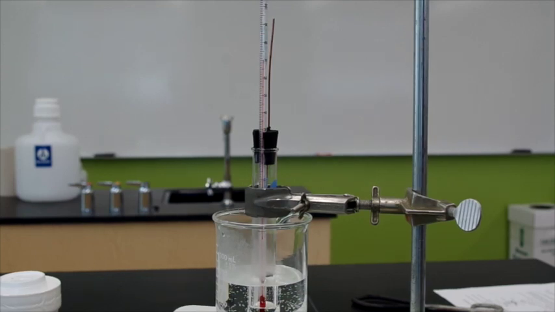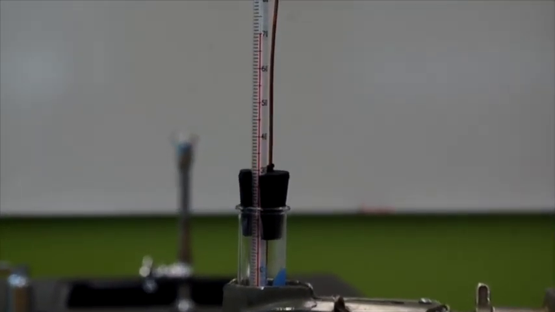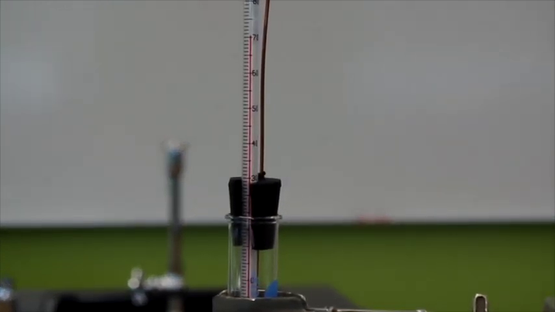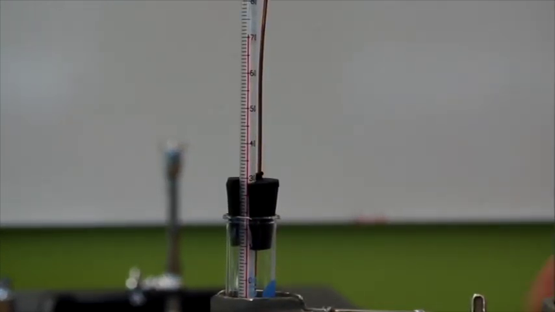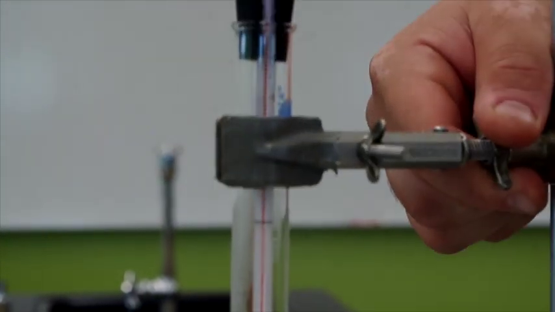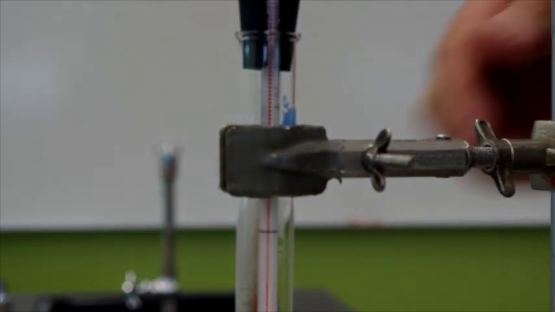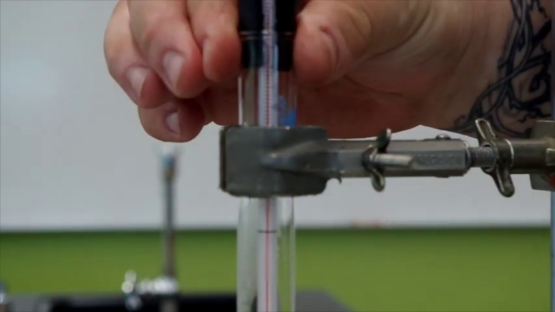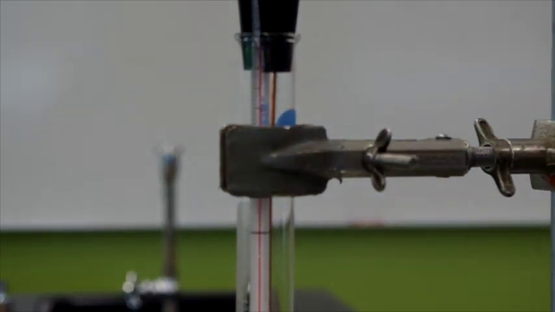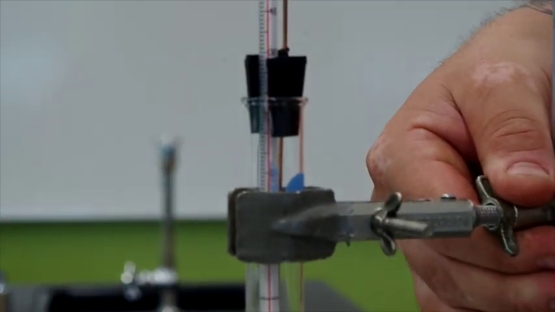Is it zoomed all the way in? No. All right. So now I lift. Can you see the number? No, because you lifted it up. Here, I'll bring it up. Right there?